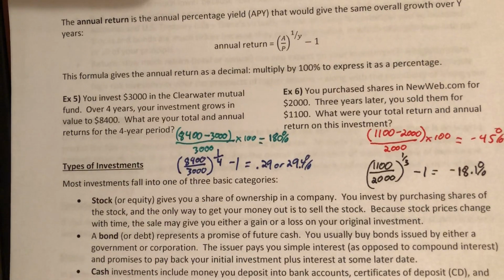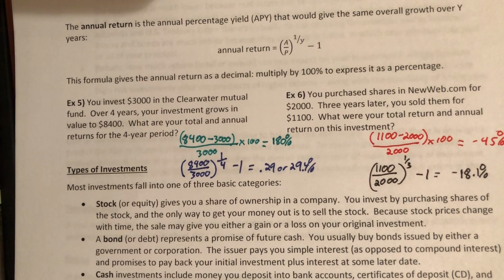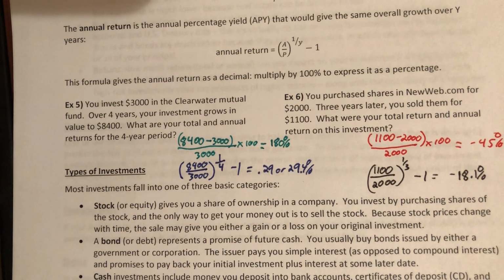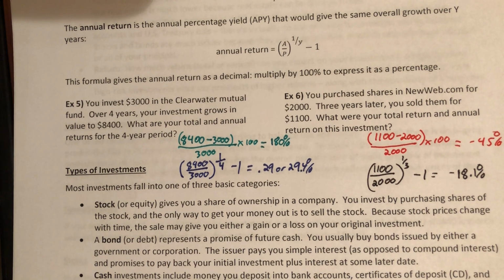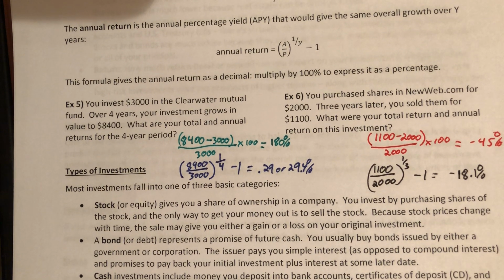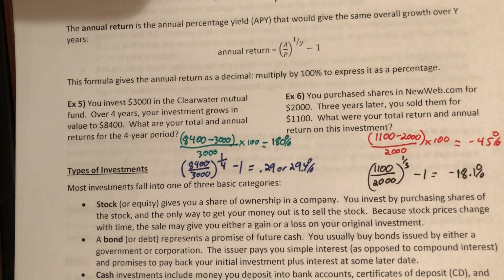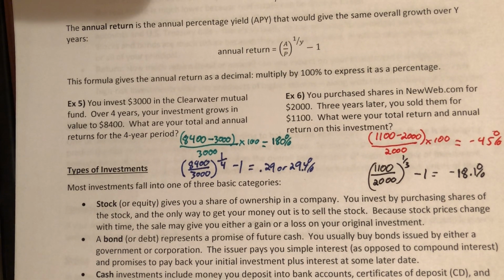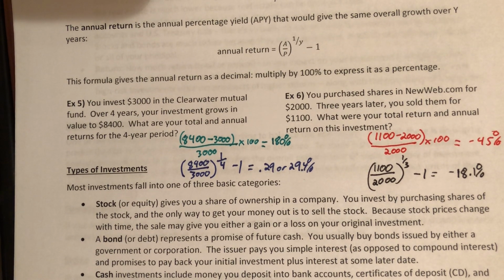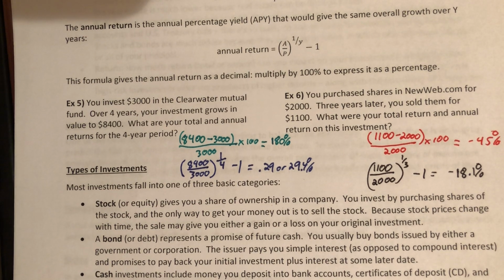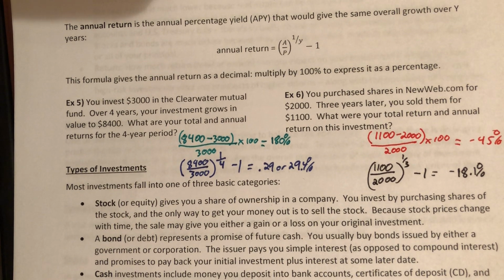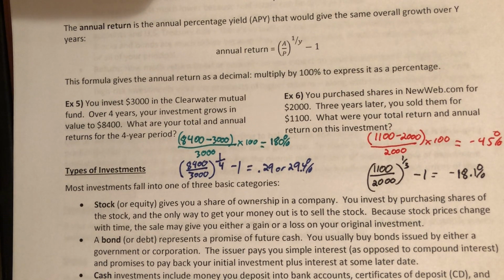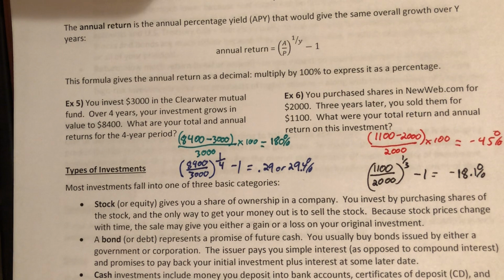Okay, so a couple examples. You invested $3,000 in Clearwater mutual funds. 4 years later, you are up to $8,400. So a very nice return on your investment. What's your total and annual return for the 4-year period? So 8,400 minus 3,000 divided by 3,000. Once again, if you forget parentheses, you will get it wrong.